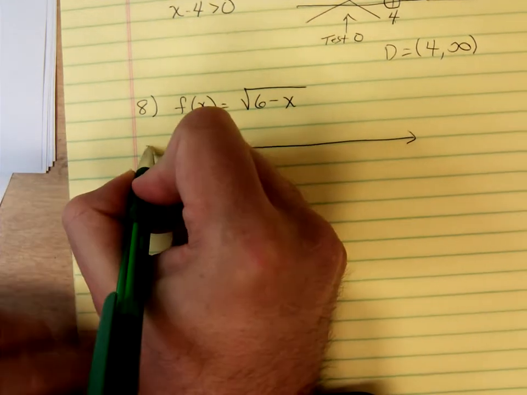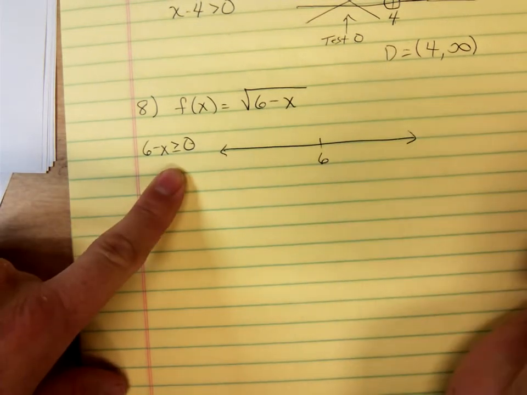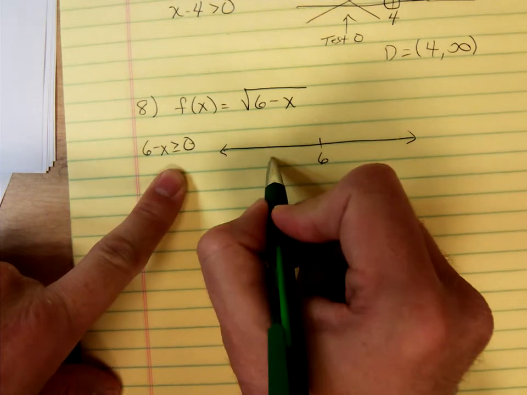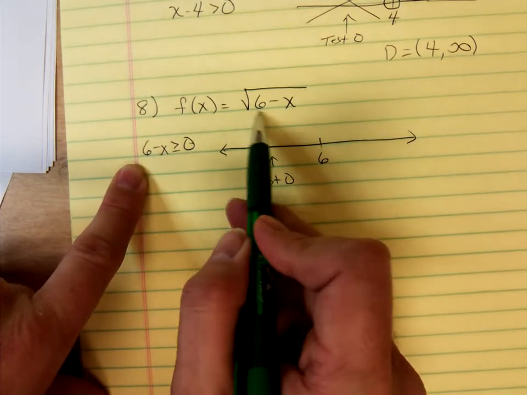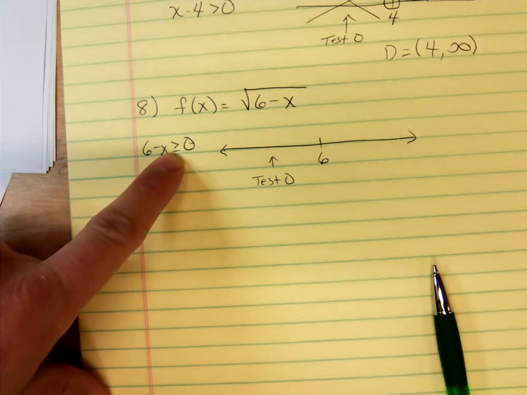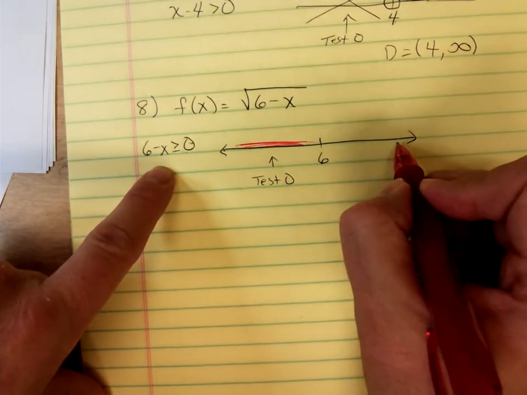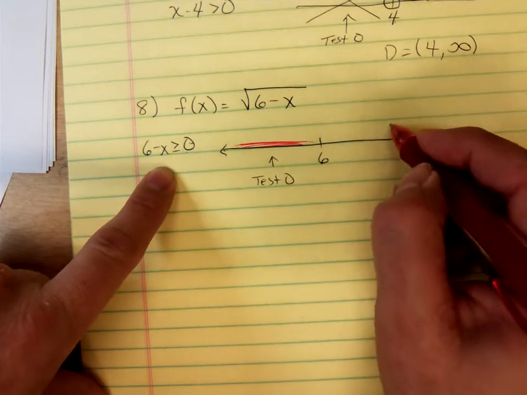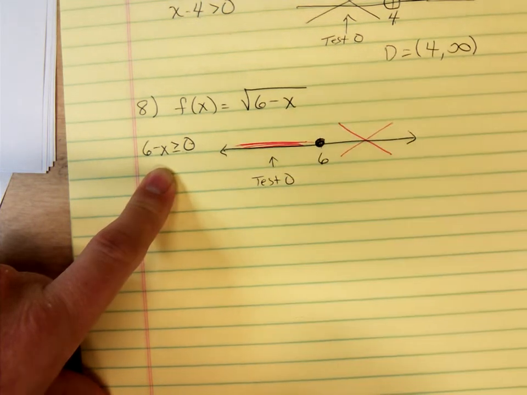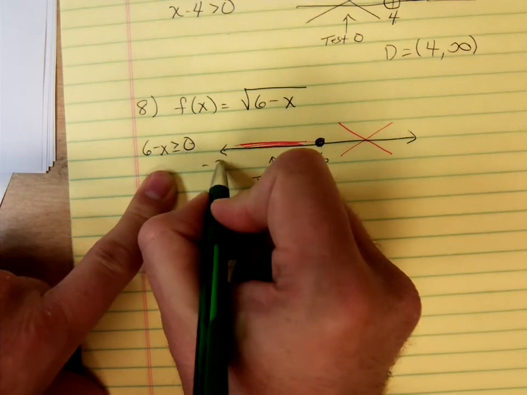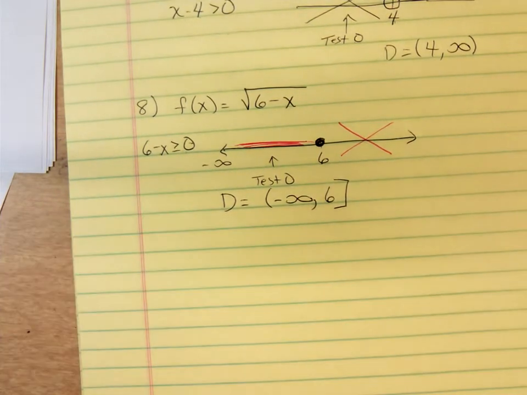So you're basically solving 6 minus x is greater than or equal to 0. Well, it equals 0 at 6. If I tested something like 0 over here, 6 minus 0, that would be giving me a positive number under there. So this one's okay here. But if you put something like 7, 8, or 9, 6 minus 7, 6 minus 8, that would be negative. So we're including the 6. So the domain would be negative infinity, comma, 6, bracket. Okay?